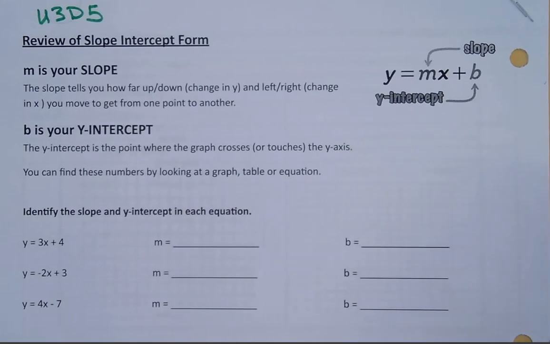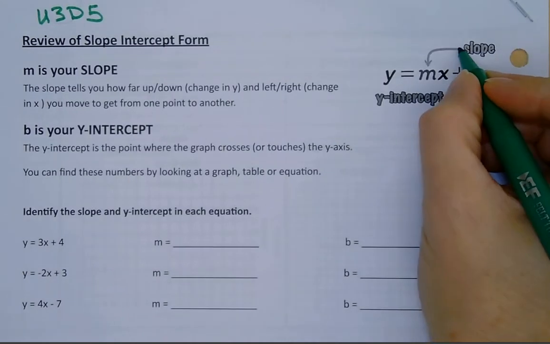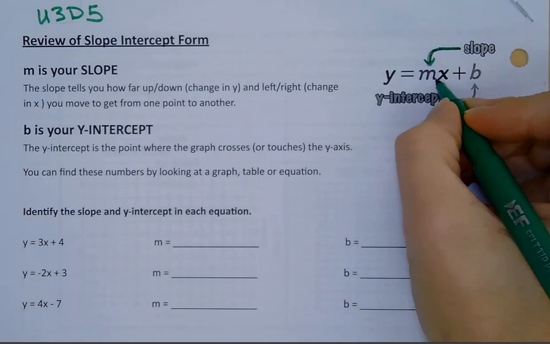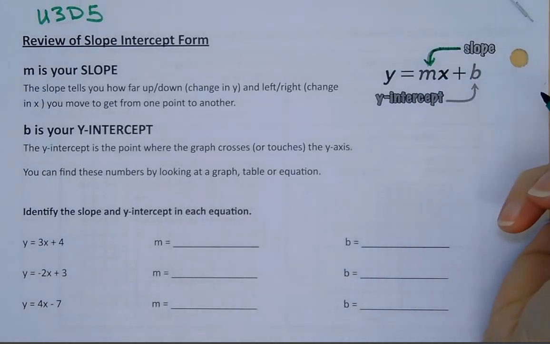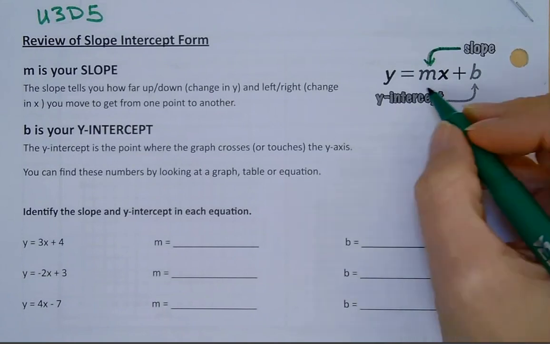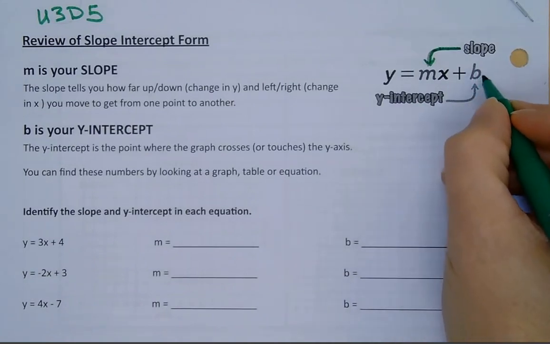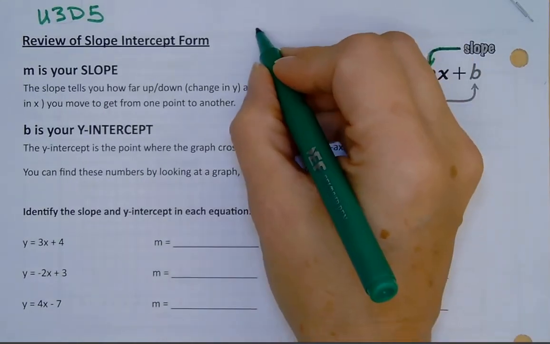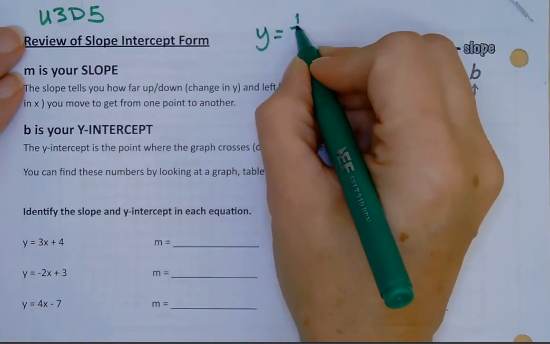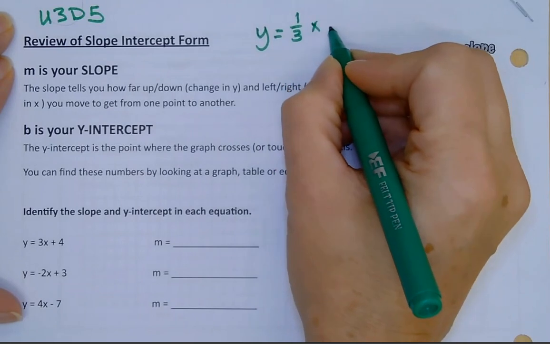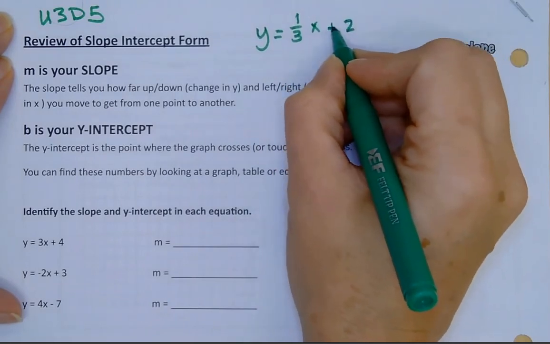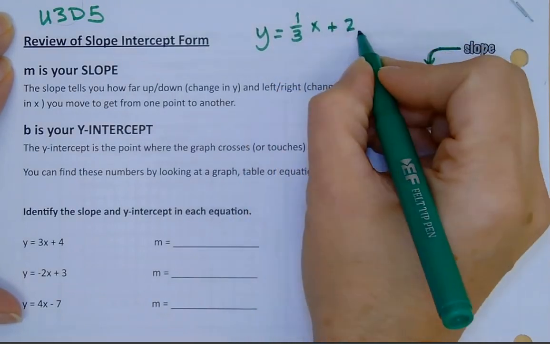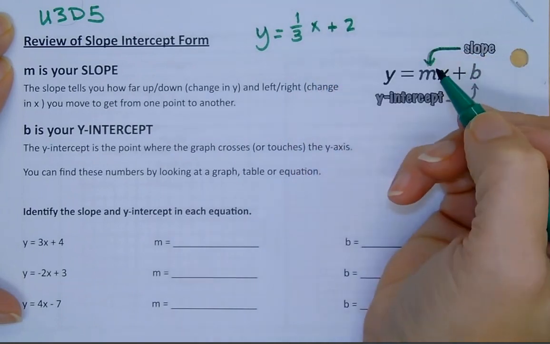All right, so remember, this is slope-intercept form. It's the magical formula where you can see what the slope is. It is whatever your coefficient of x is. Whatever is glued to the x tells you your slope, and your y-intercept is the letter b. When you write this as an equation, if I have something like y equals 1/3 x plus 2, then I know my slope is 1/3 and my y-intercept is 2.